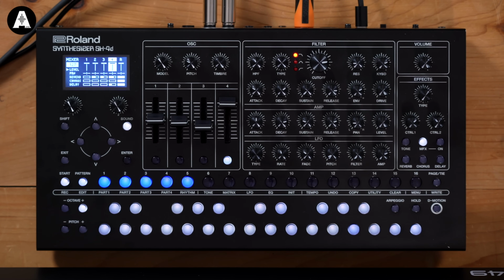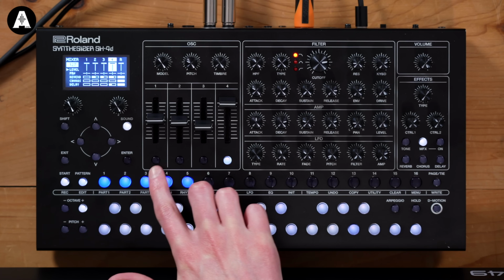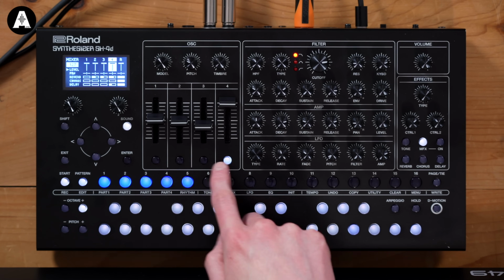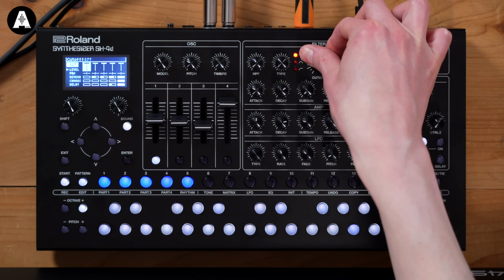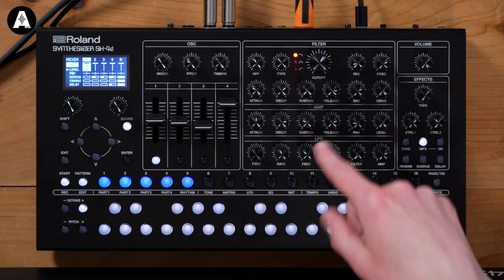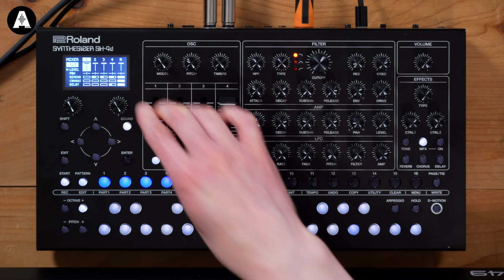And whichever one you're selected on is what this is targeted to. So if you want to make a tweak to a sound in real time, as we're playing it, if I wanted to tweak, say, the bass sound, I'd press 1. I can adjust those controls in real time.